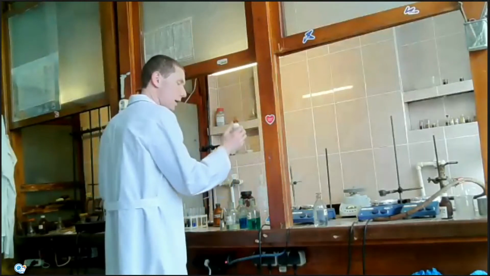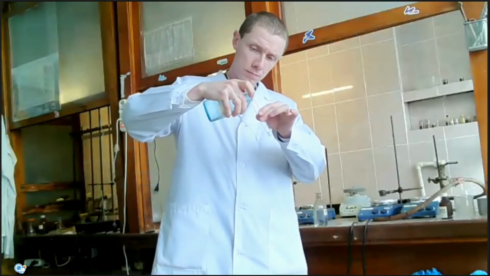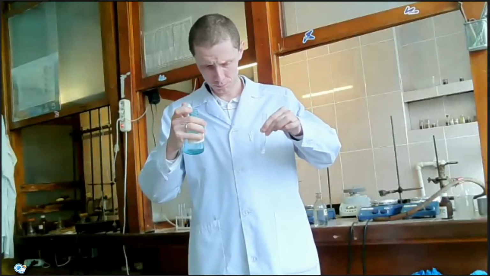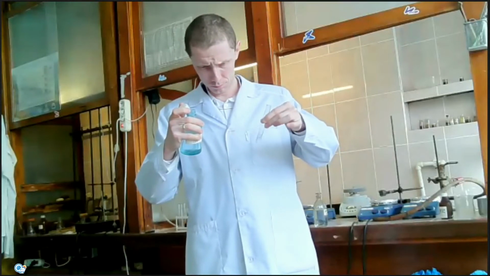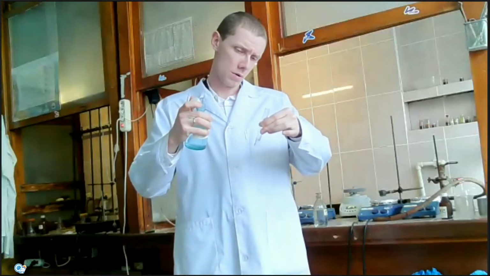But if I add the ammonia solution, this precipitate dissolved because of formation of complex.